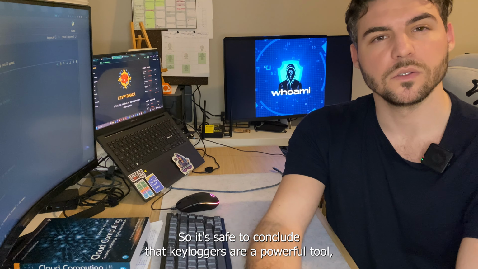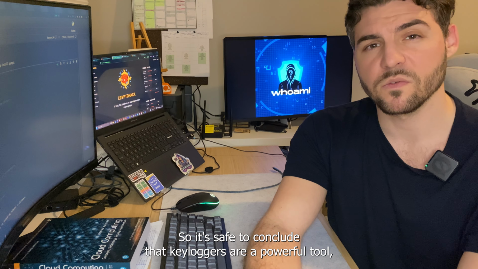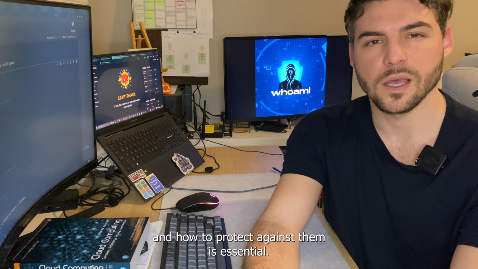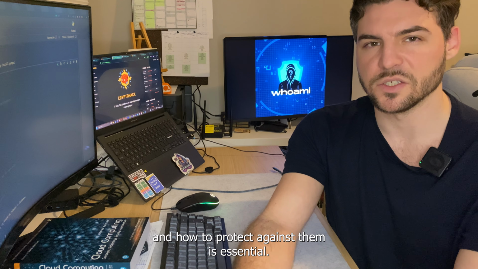So it's safe to conclude that keyloggers are a powerful tool, both for good and bad. Understanding how they work and how to protect against them is essential.